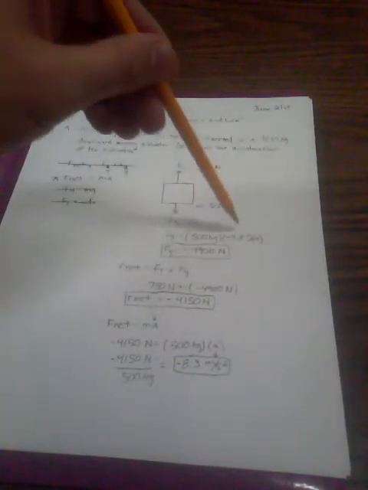So we need to decide which equations we need. We know that there's no force of friction, so I crossed that one out first. Then I decided that we needed the force of gravity. Knowing that the acceleration is negative 9.8 meters per second squared, I plugged in the formula. Force of gravity equals the mass, 500 kilograms, times negative 9.8 meters per second squared, the acceleration. I got force of gravity equals negative 4,900 newtons. Then I crossed out the force of gravity formula.